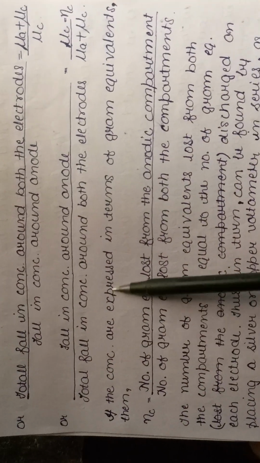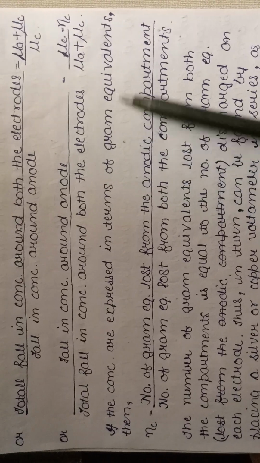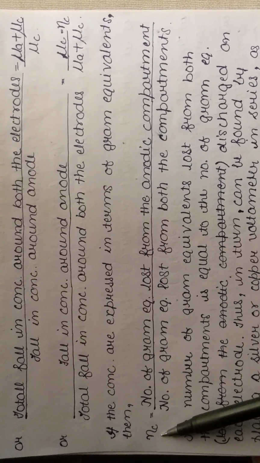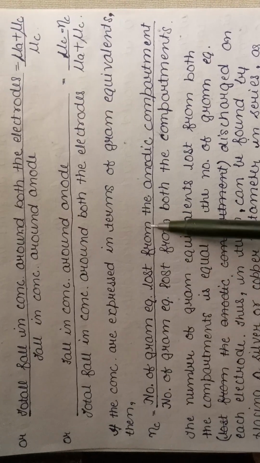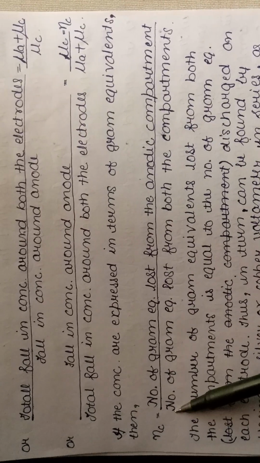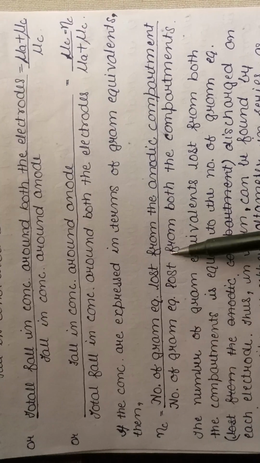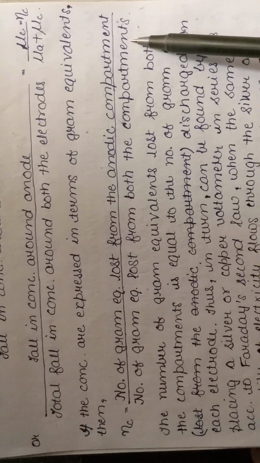If the concentrations are expressed in terms of gram equivalents, then Nc is equal to number of gram equivalents lost from the anodic compartment divided by number of gram equivalents lost from both the compartments.